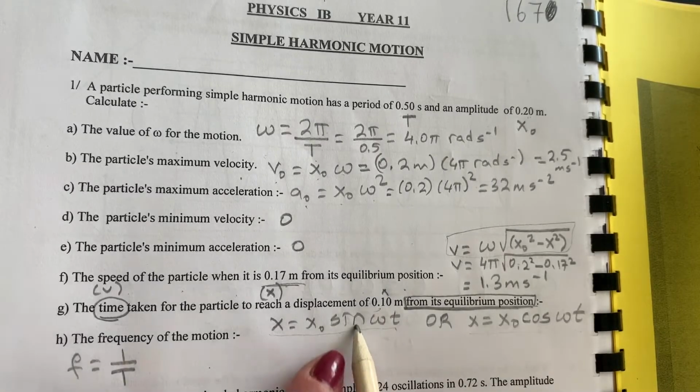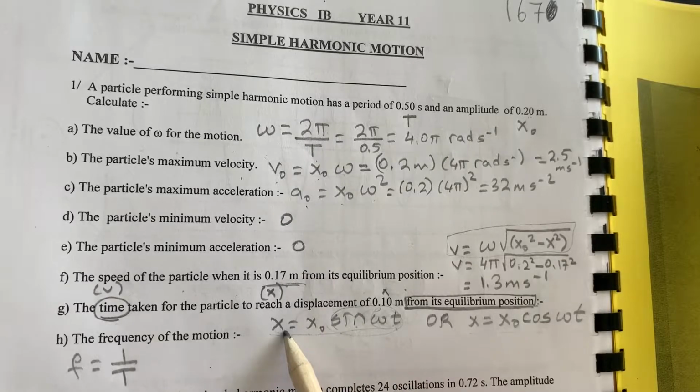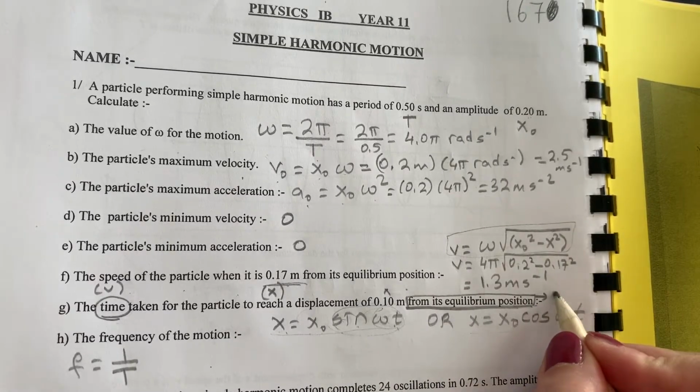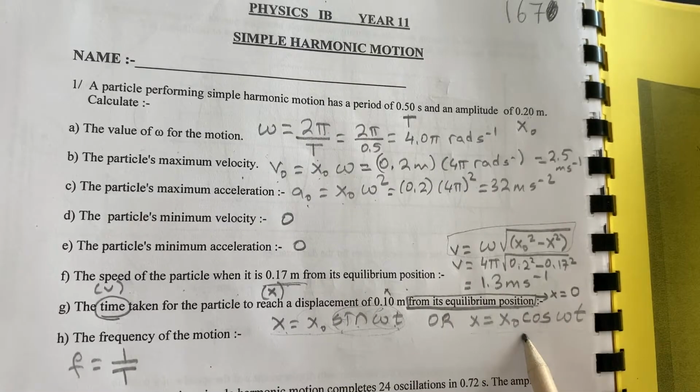If I use the sine function, I find the time when measured from 0 position, because if you substitute 0 for t, the angle will be 0, sine of 0 is 0, so x equals 0. That means the sine function gives, at t equals 0, x equals 0. Is that where we want to start timing? The question says from its equilibrium position, which means start measuring when x is equal to 0, and that's exactly what we want. So what if I use the cosine function?